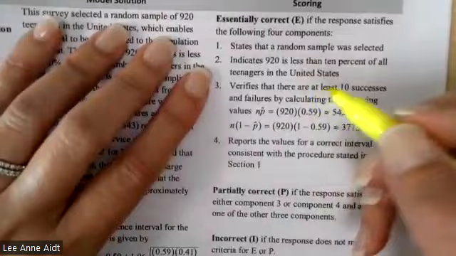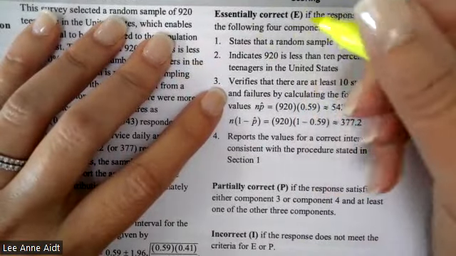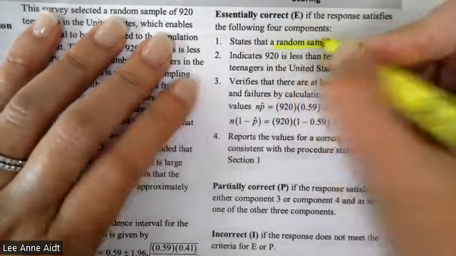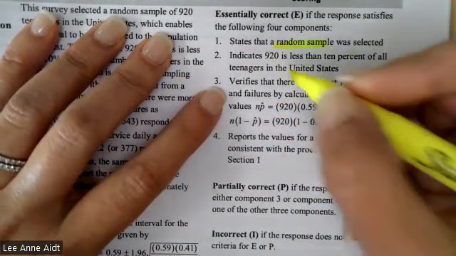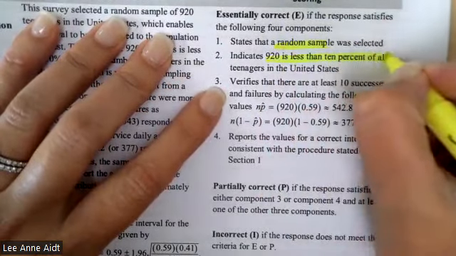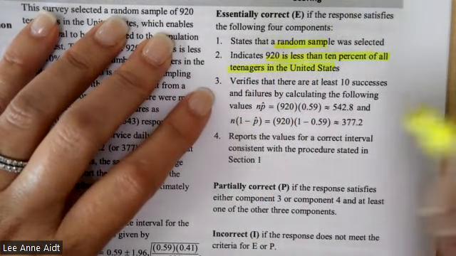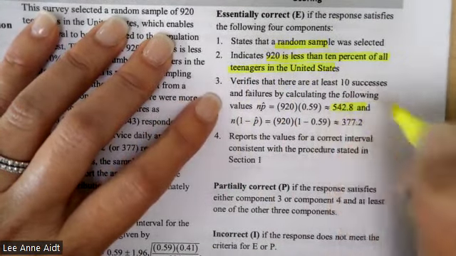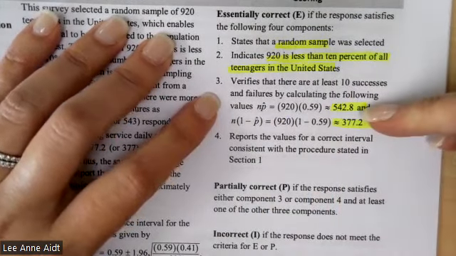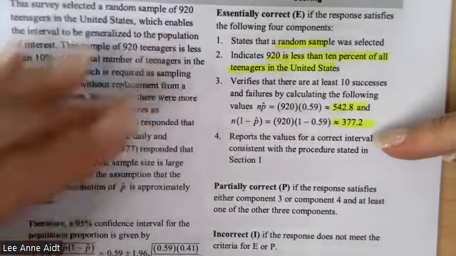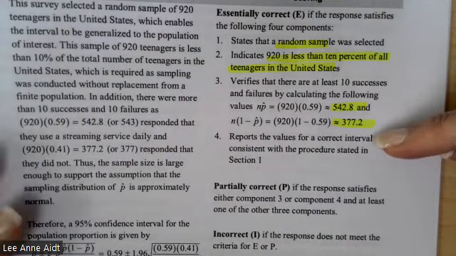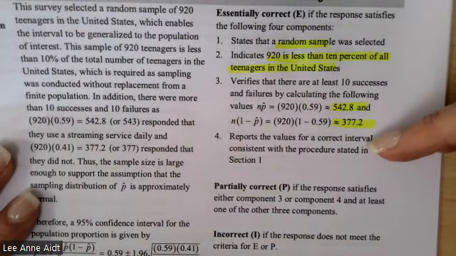Section 2. You need to state that there is a random sample. You need to state that 920 is less than 10% of all teenagers in the US. You need to calculate n times p and n times 1 minus p, which are 542.8 and 377.2. These can be rounded, but I don't suggest it.